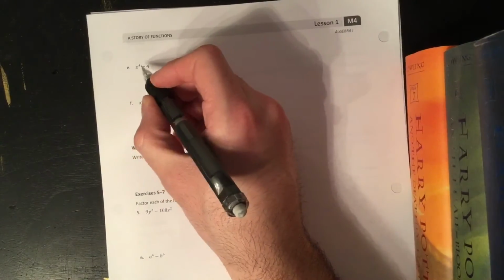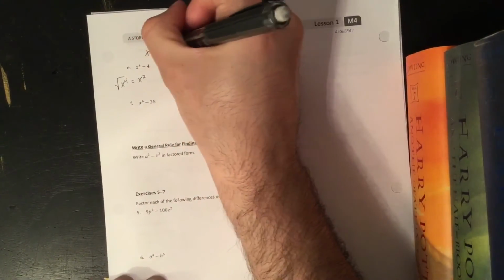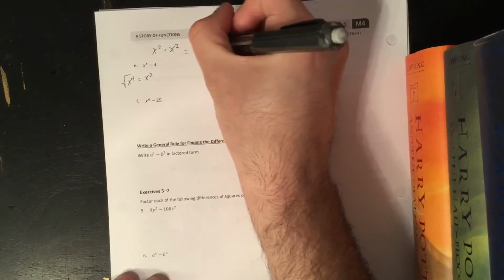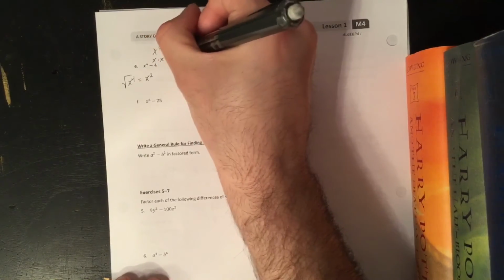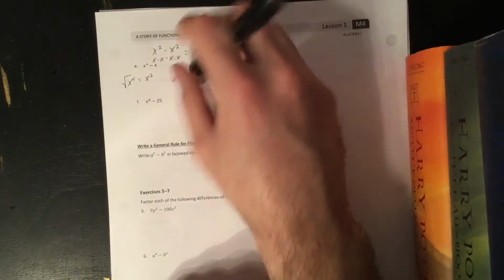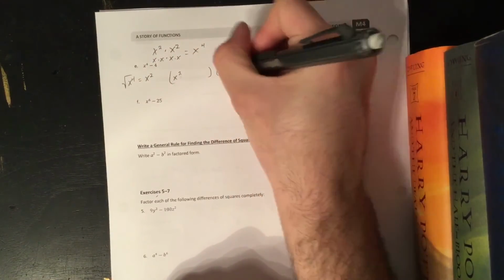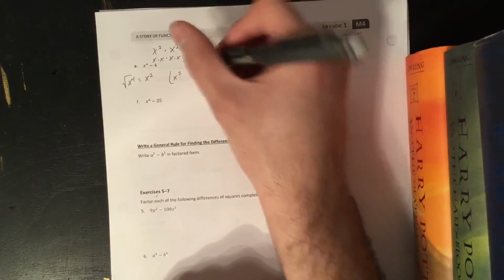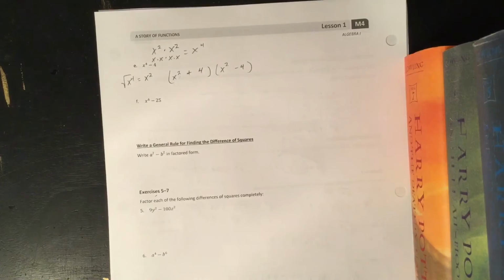So x to the 4th, if you take the square root of x to the 4th, that's going to equal x squared. Because if you do x squared times x squared, that would equal x to the 4th. So we'll have x squared, that'll be the first one, and the square root of 4 is going to be 4. So we'll put them on the back side. One has to be plus 4, one has to be minus 4.